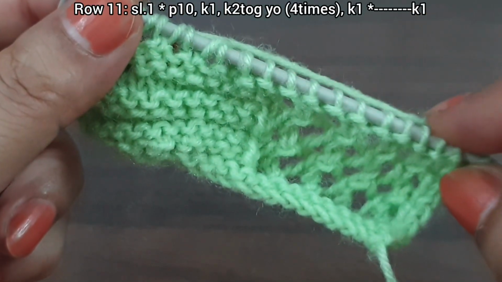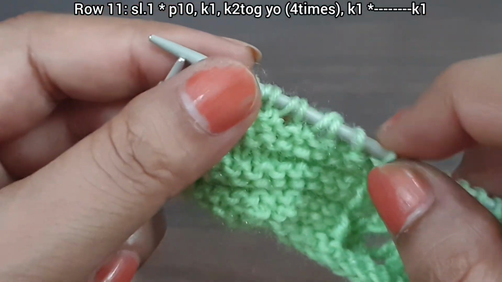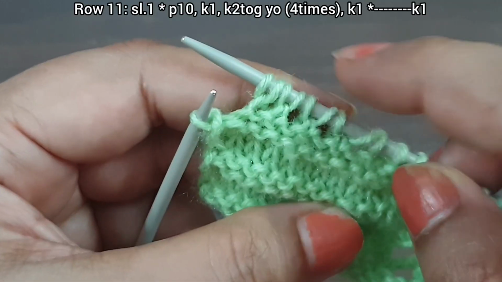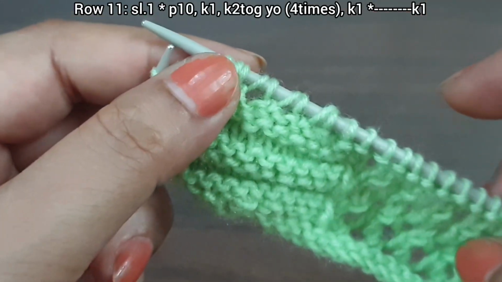That's our repeat. Purl 10, knit 1, 4 times knit together, yarn over 1, 2, 3, 4, knit 1. Again we repeat this pattern.